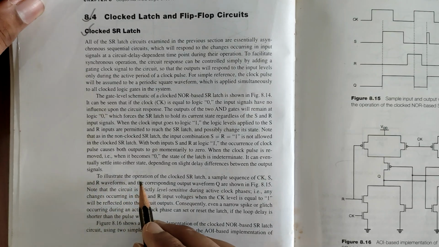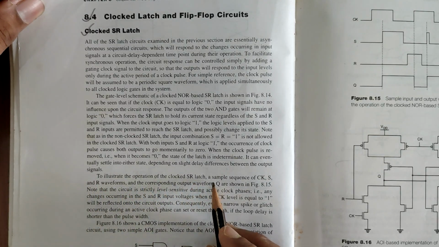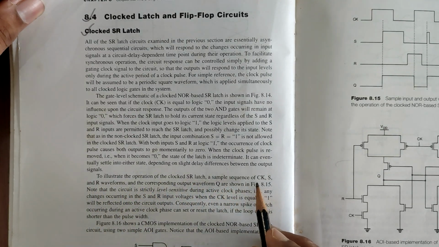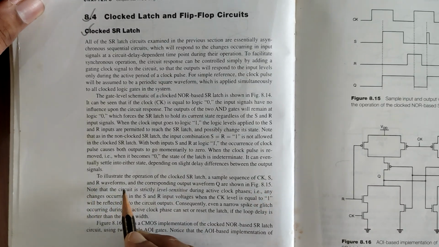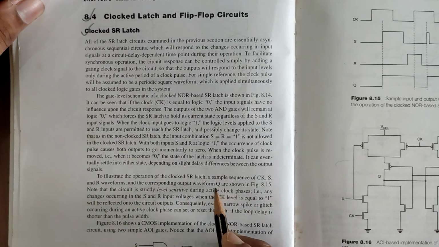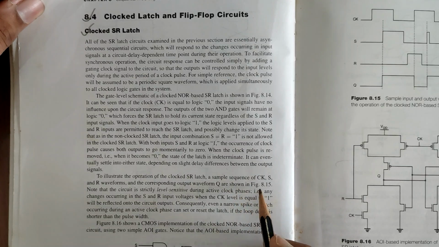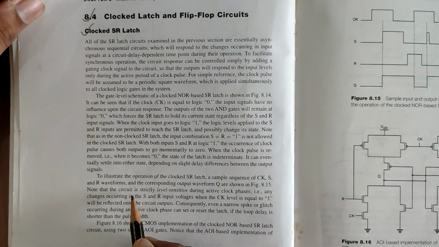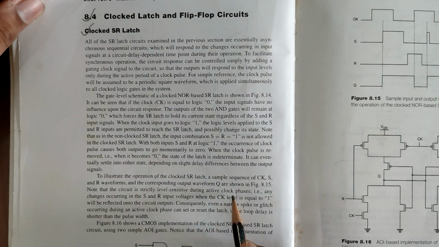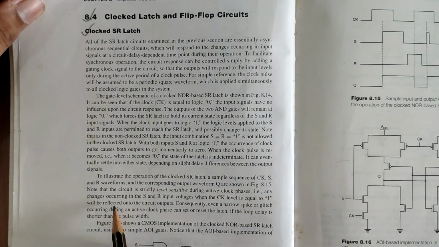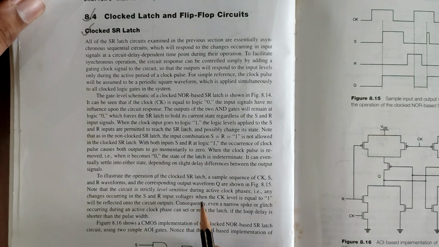To illustrate the operation of the clocked SR latch, a sample sequence of Sk, S and R waveforms, and the corresponding output waveform Q are shown in the figure. Note that the circuit is strictly level sensitive during active clock pulses, that is, any changes occurring in the S and R input voltages when Sk level is equal to 1 will be reflected onto the circuit outputs.